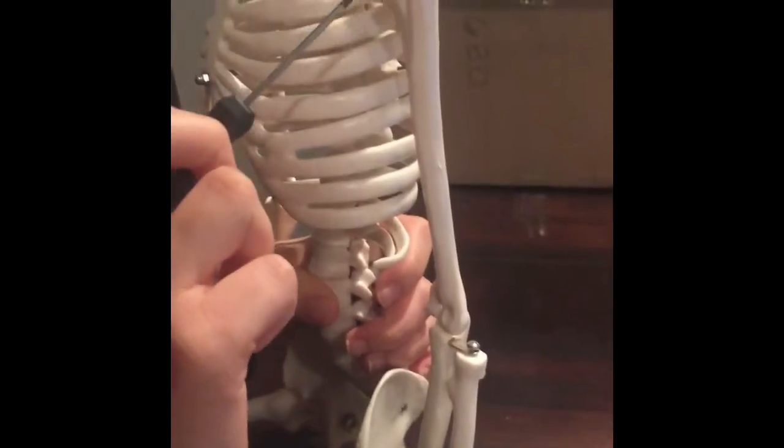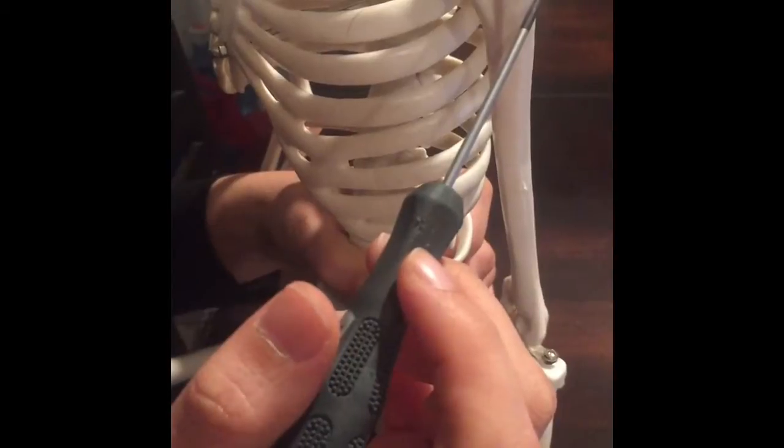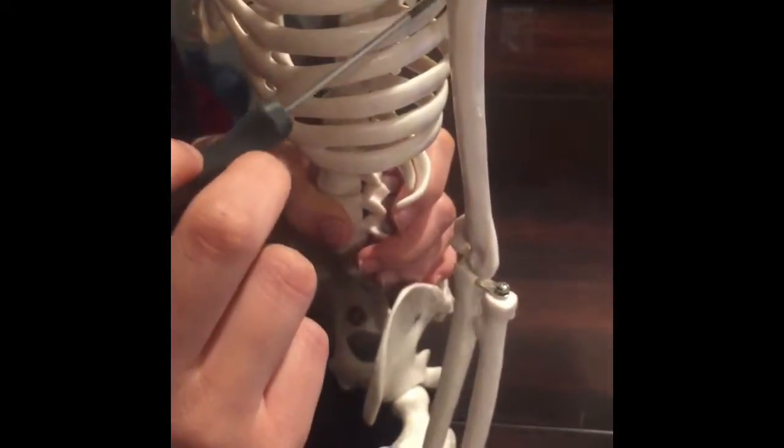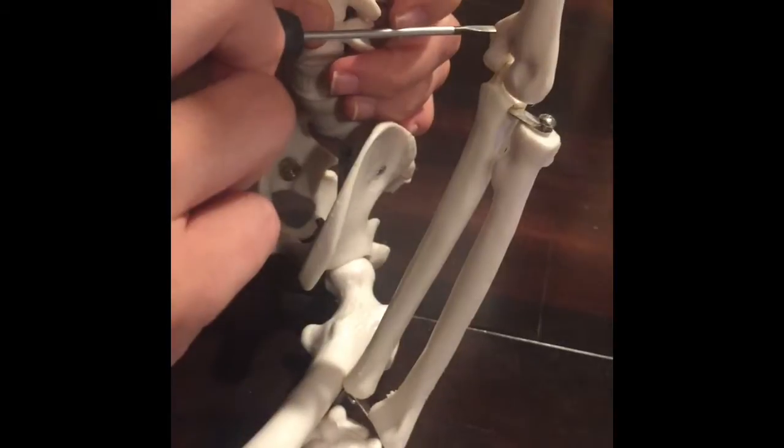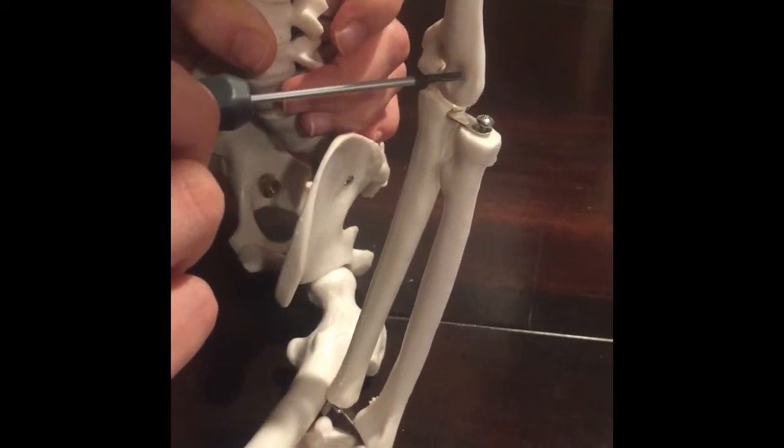Okay, so we're going to start with the arm, the humerus. We have the head of the humerus right up here. The greater tubercle, which is right in this area, and the lesser tubercle, which is in this area. The deltoid tuberosity, which is right over here. We have the medial epicondyle, which is right on this area. The lateral epicondyle, which is in this area.